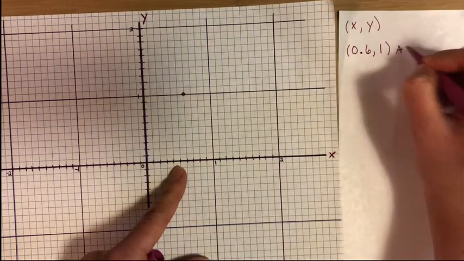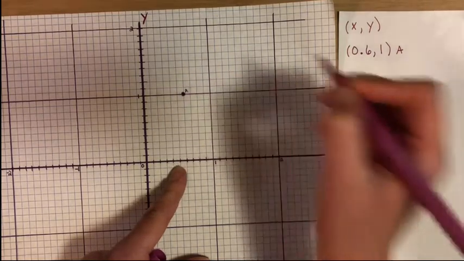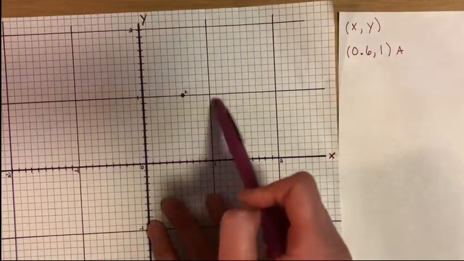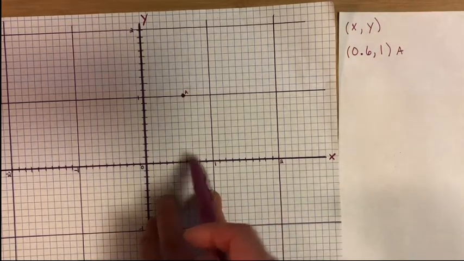We're going to call that point A. That point is not actually where the big lines cross. It's because I didn't go all the way over to 1. I only went over 0.6.